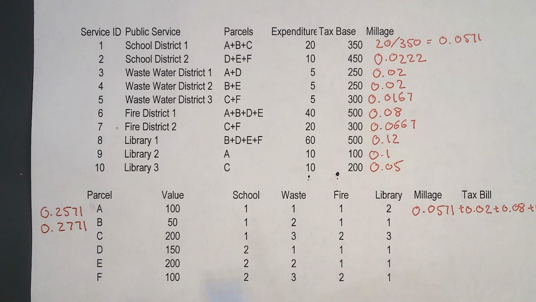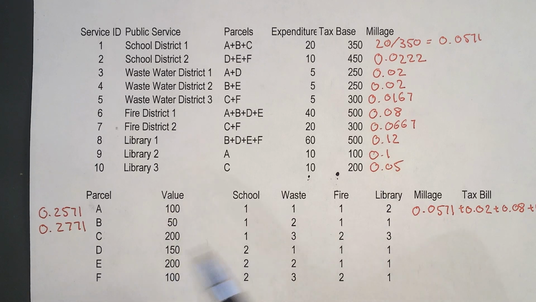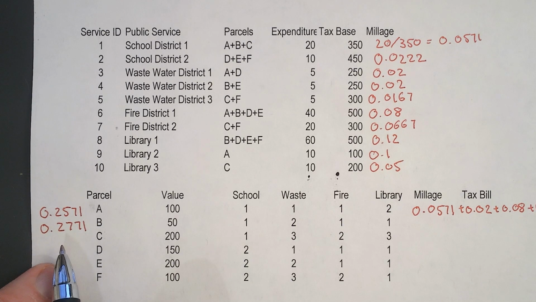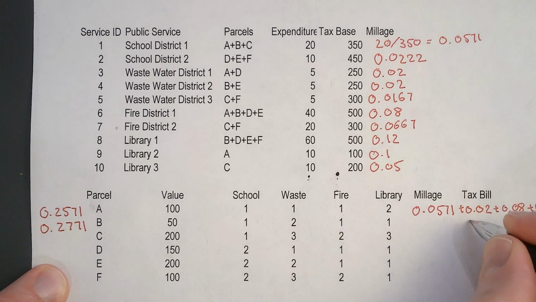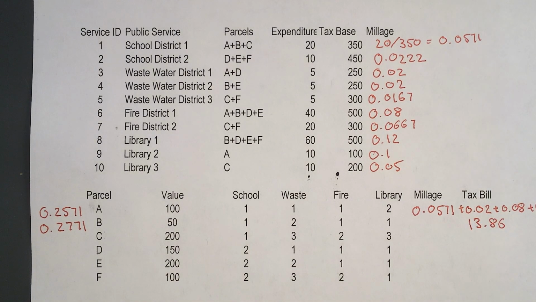And then from there on, you can calculate the tax liability for each of those parcels, which would be simply the rate times the value. So the tax bill for, say, parcel B, which has a value of 50 and a rate of 0.2771, you would then have a tax bill of 13.86. And again, you have the complete values in the slides.